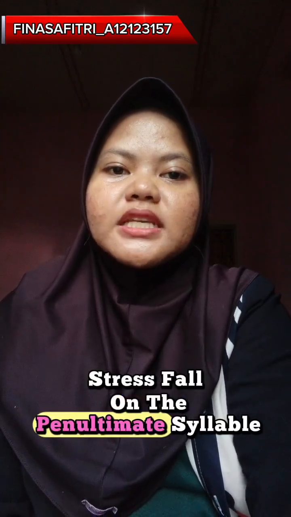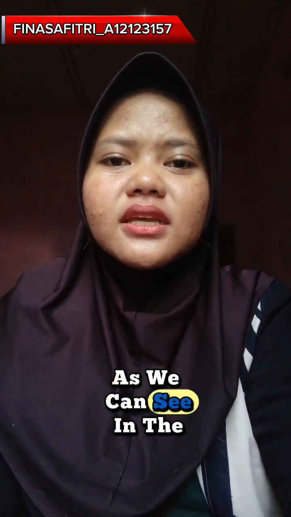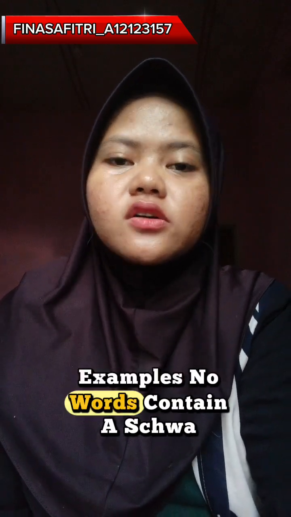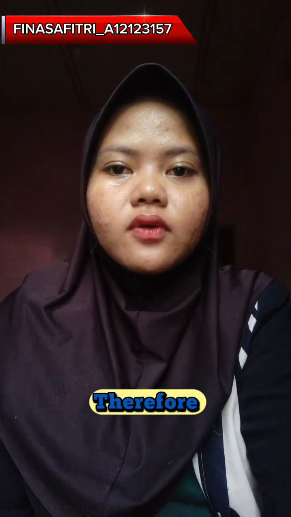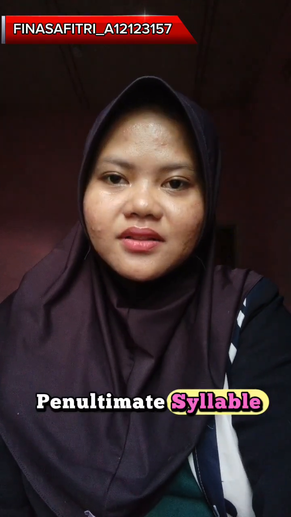Stress falls on the penultimate syllable if the syllable contains no schwa. For example, basa, bisa, botol, daerah. As we can see in the examples, no words contain a schwa. Therefore, all words are stressed on the penultimate syllable.